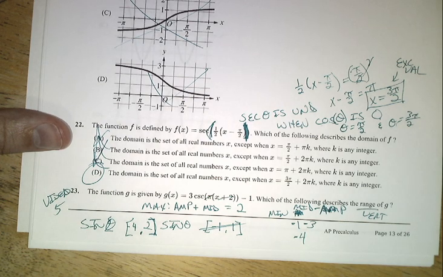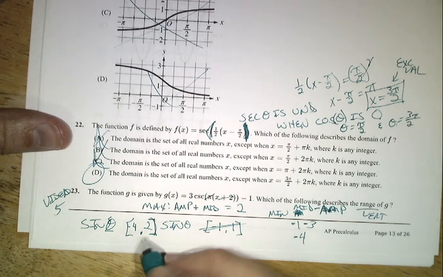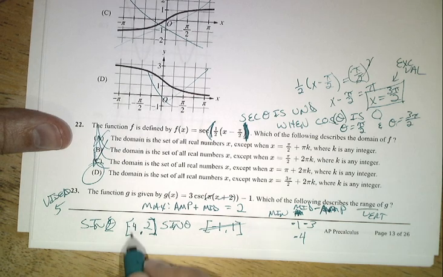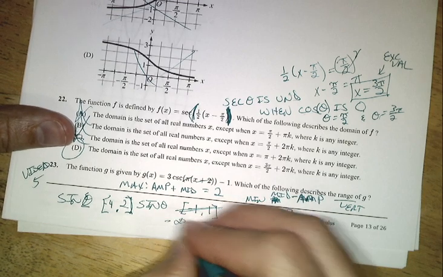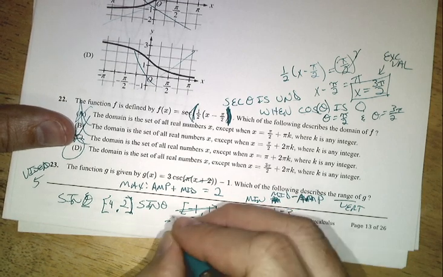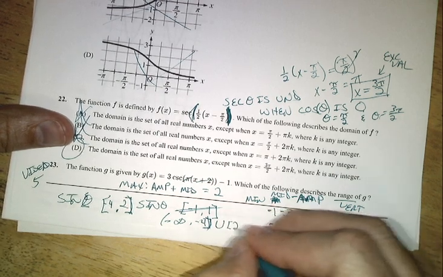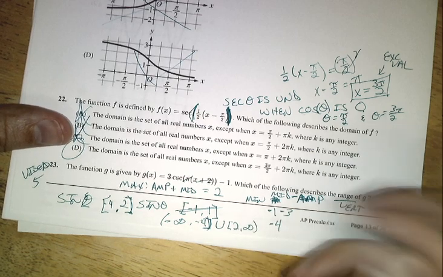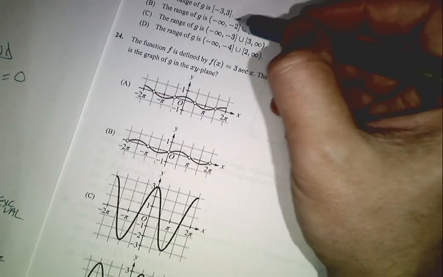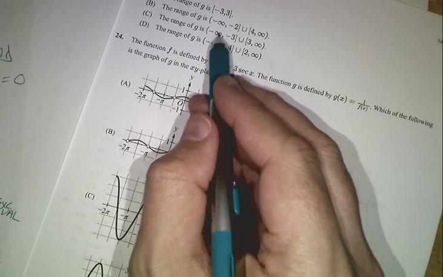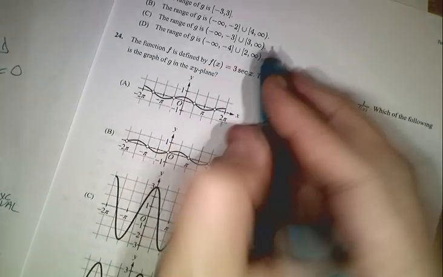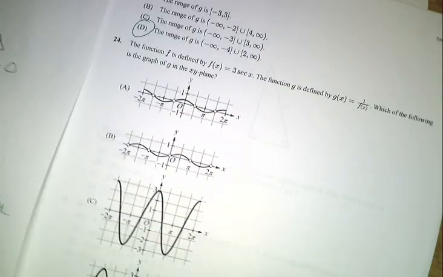Now, when you take the reciprocal of sine, it takes everything on the outside of this. So your range should be from -infinity to -4, inclusive on the -4, union 2 to +infinity. So we want the outsides of those. So let's see what our options are here. The range is -infinity to -4, union 2 to infinity.